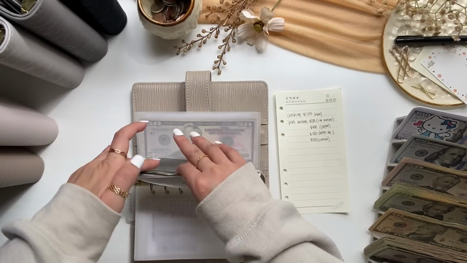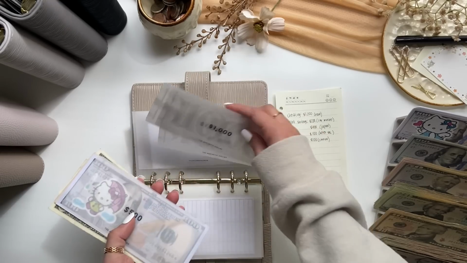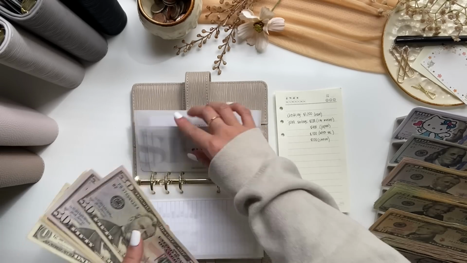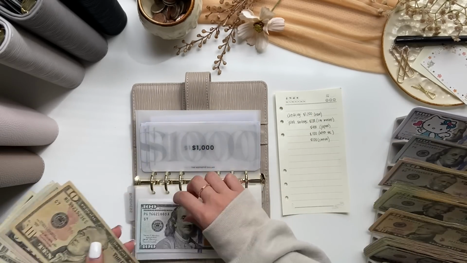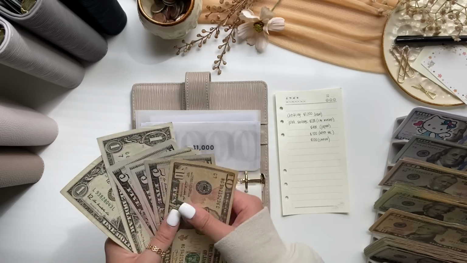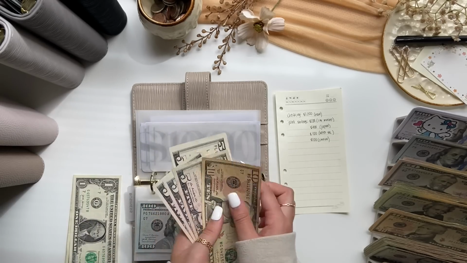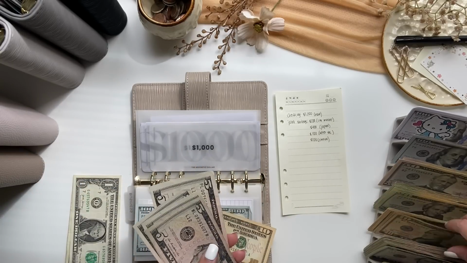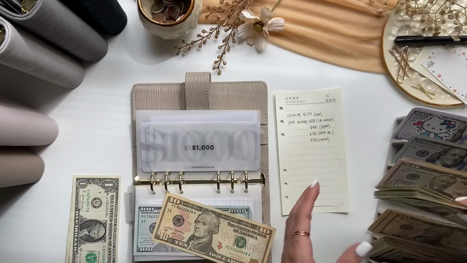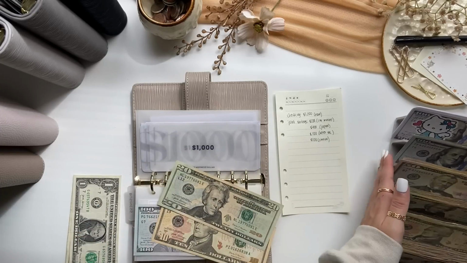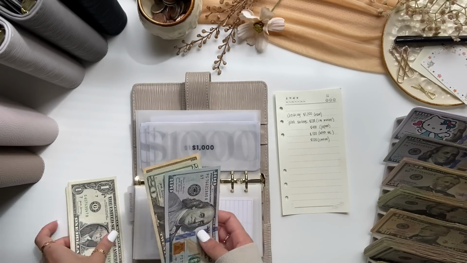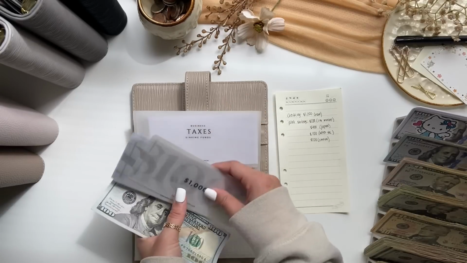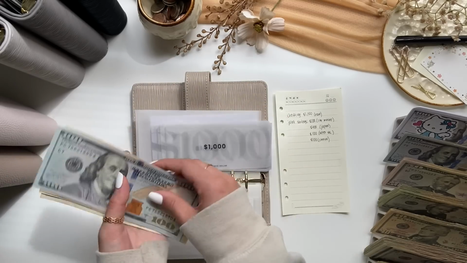Okay, taxes is a big one, so I have these $1,000 placeholders here. Let's condense the money first. So 50, 100, 10, 15, 20, 25, 30, 1, 2. So 32, let's get a better 10, 5, 10, 15, 20. So I have 132 in cash. Yep, 132 in cash.